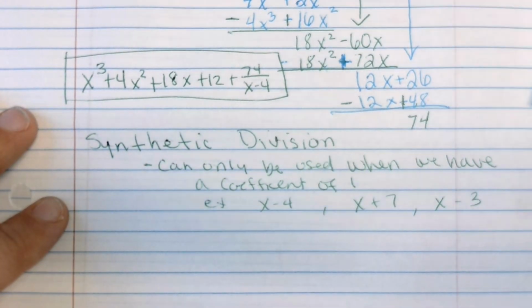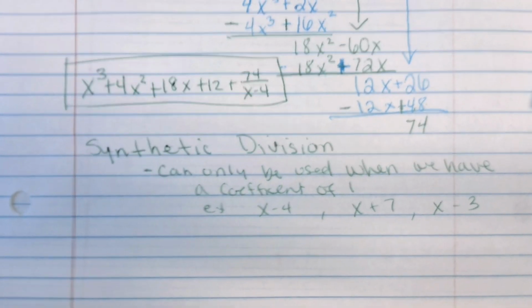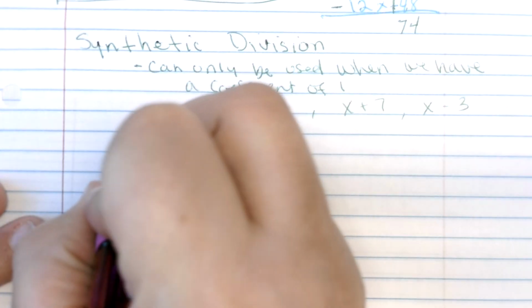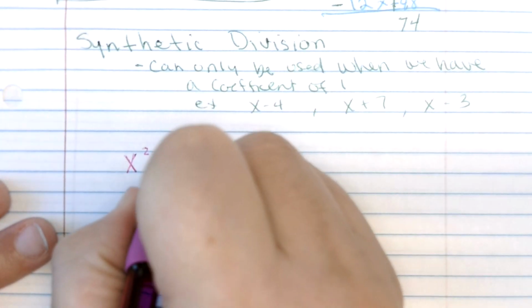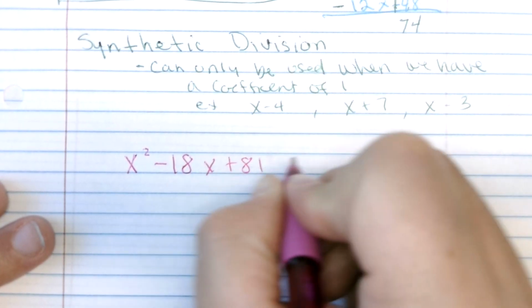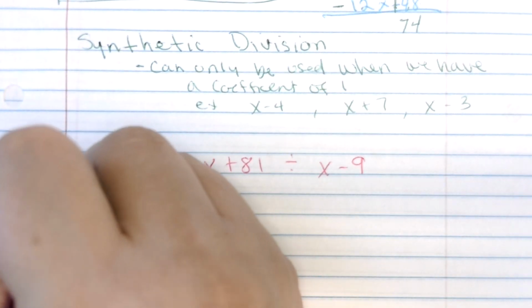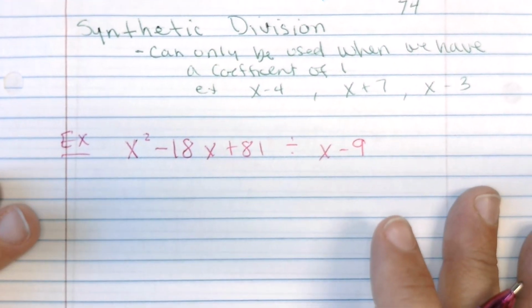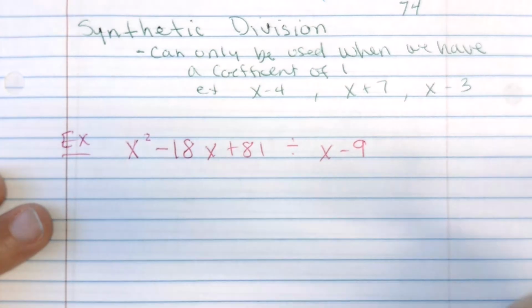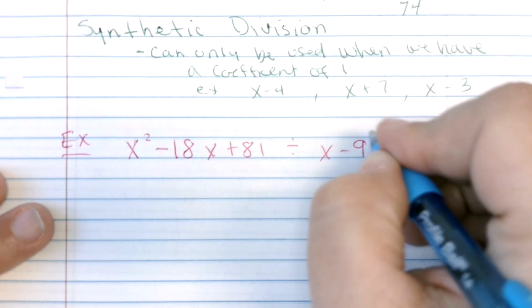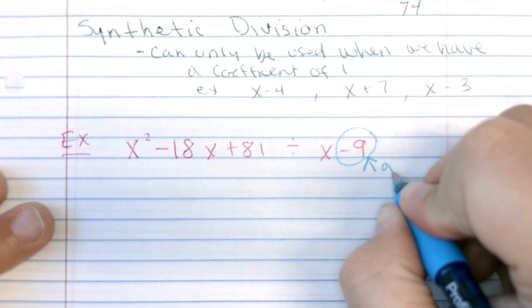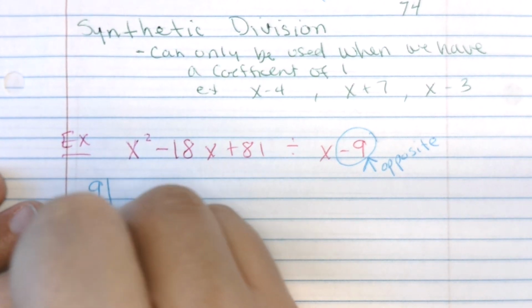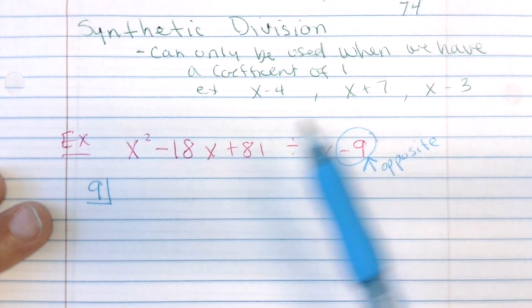I'm getting tired of green, so I'm going to switch over. This time we're going to try x squared minus 18x plus 81 divided by x minus 9. Okay, there are a couple things you have to remember in synthetic division, and I'm going to try to take it slow. This is all about patterns again. The first thing you need to remember is that you always take the opposite of this number. So in this case, it's negative. I'm going to use a positive 9 when I do the division. And that has to do with the zero product theorem.